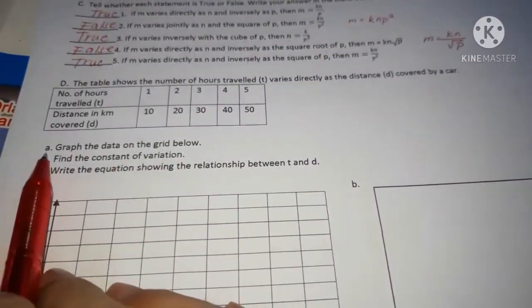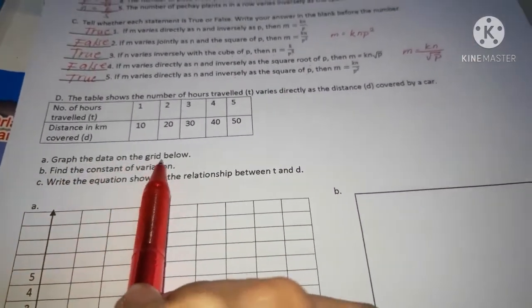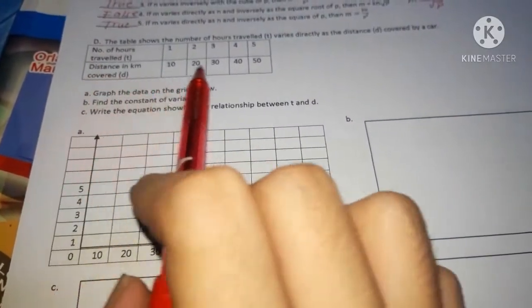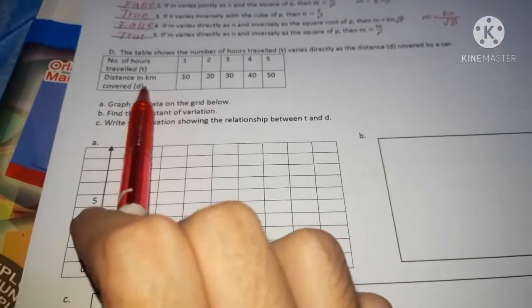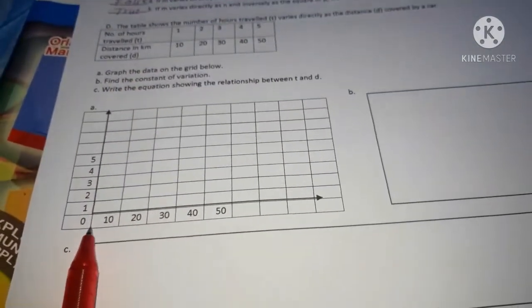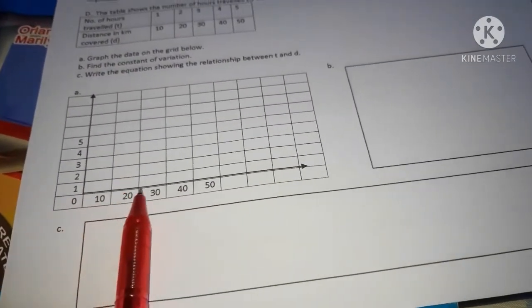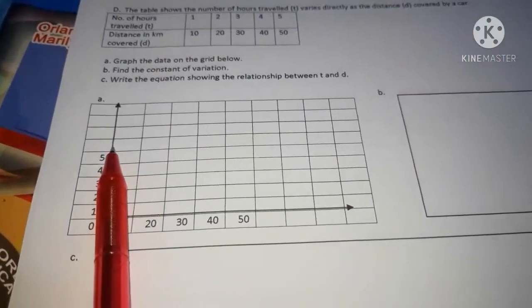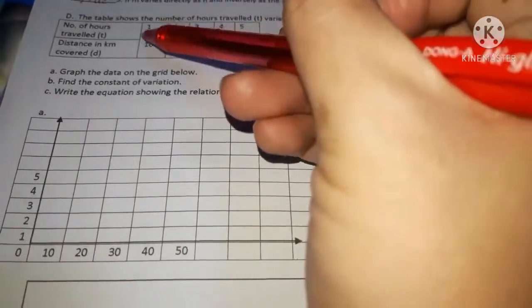So for letter A, graph the data on the grid below. So we have here the grid. The x-axis here is the distance in kilometers covered, which is D. So 10, 20, 30, 40, and 50. Our y is the number of hours traveled, or T. So we have here 1, 2, up to 5. So i-graph ta siya, or i-plot. 1, 10. So 10, 1.